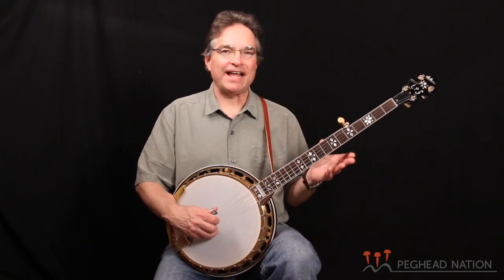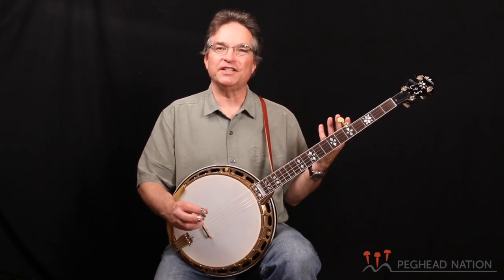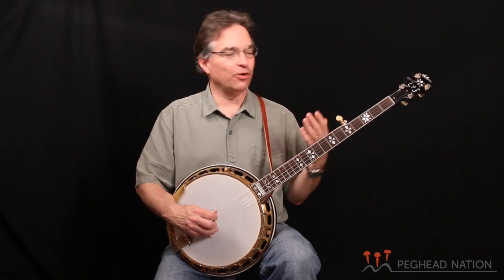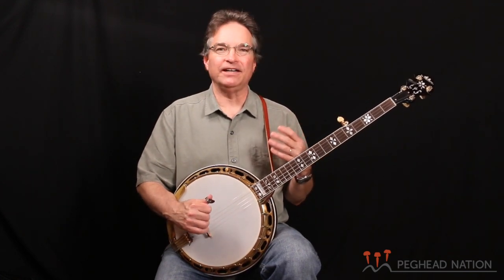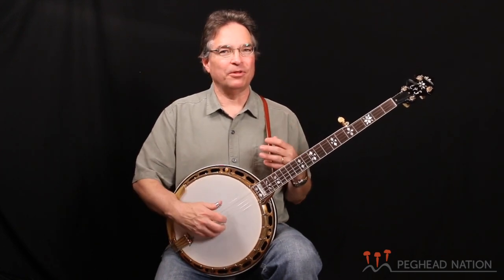Accompanying this lesson is a tablature of the solo that I've played, but don't forget, work up your own version of this based on what rolls are comfortable for you, what licks you know, and how you're hearing the melody. The whole idea here is the more you work up your own version, the easier it'll be to remember, and you'll have more fun playing it.